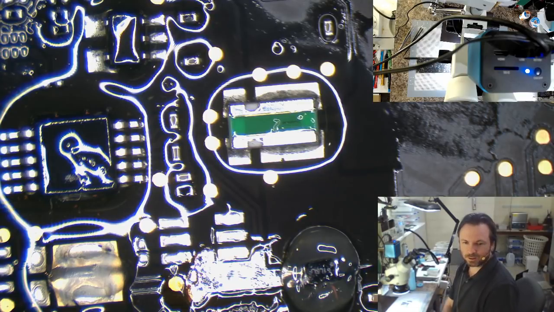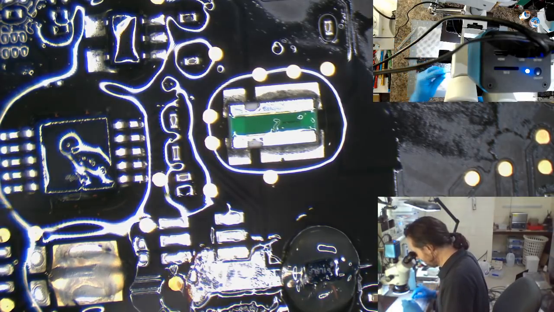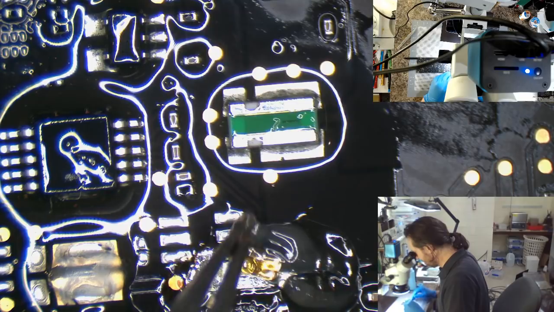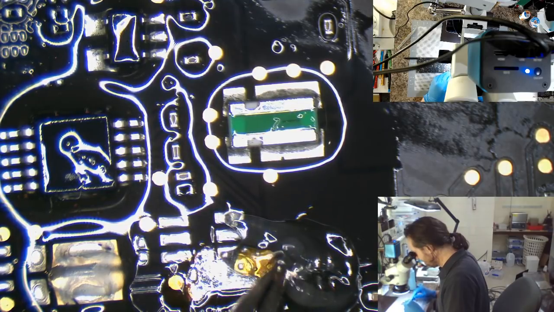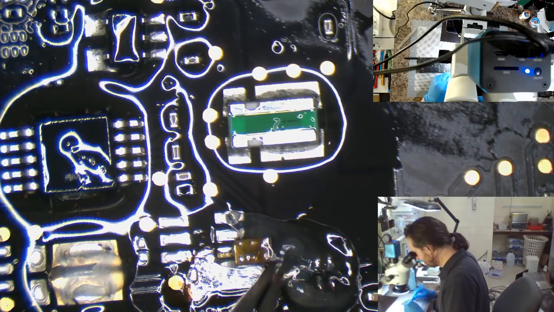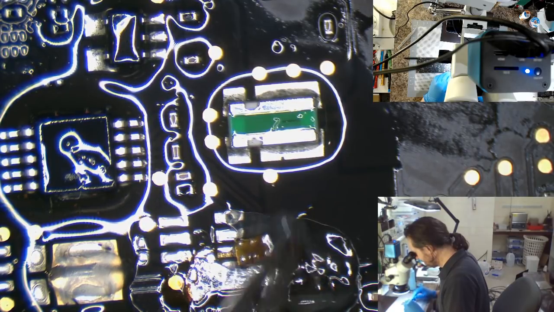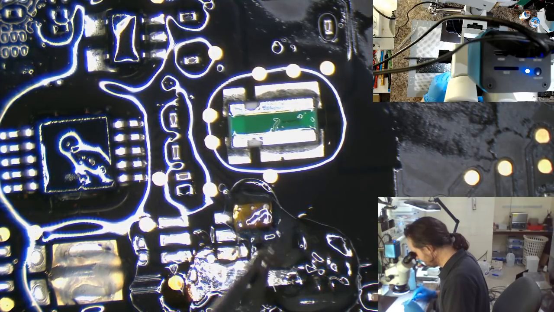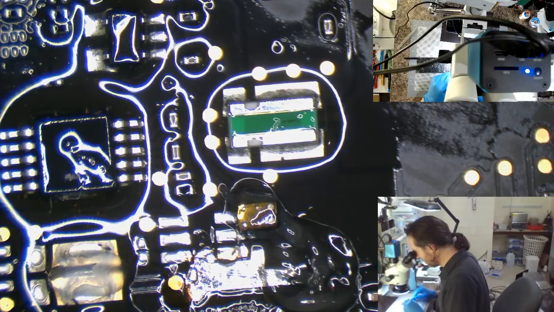Hey, and friend. It's alright. Like I said, I got to decide whether I want to reball this or not. I mean, I actually may have to. Well, that's going to be a pain.